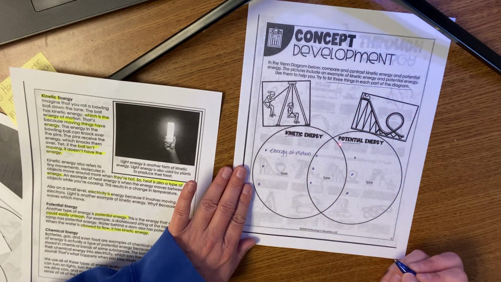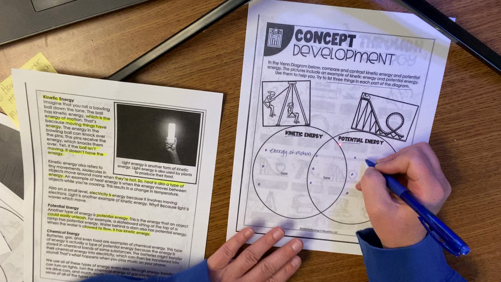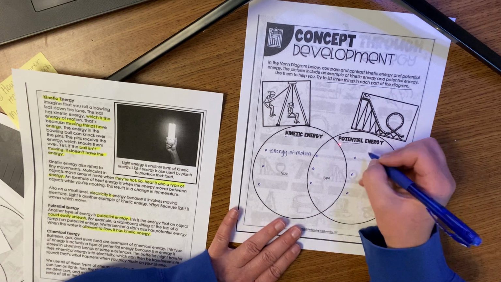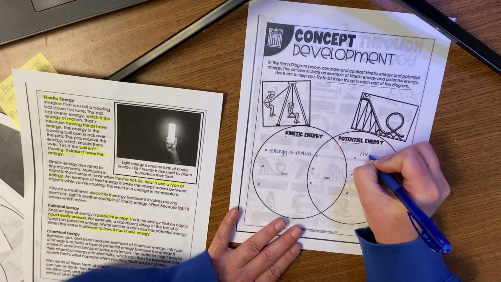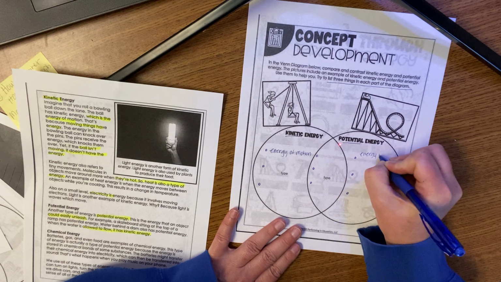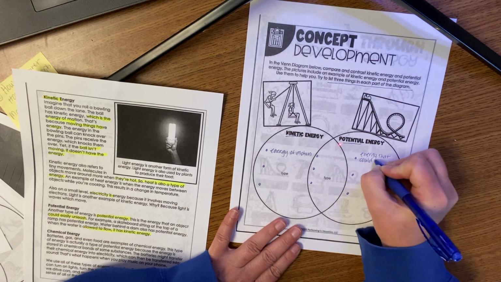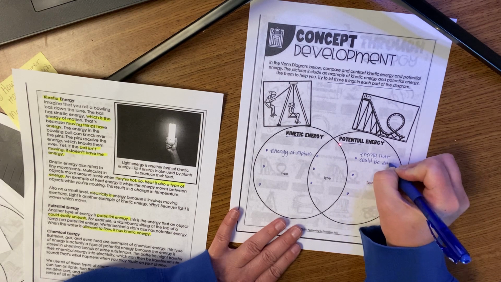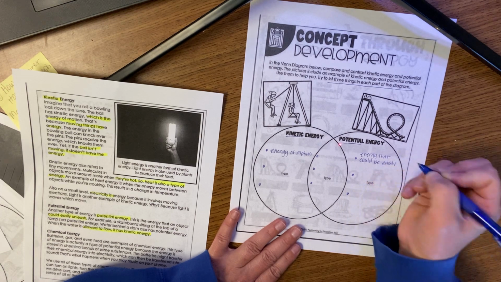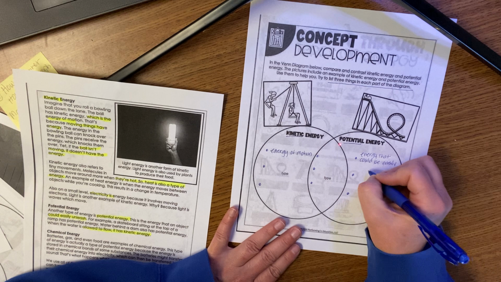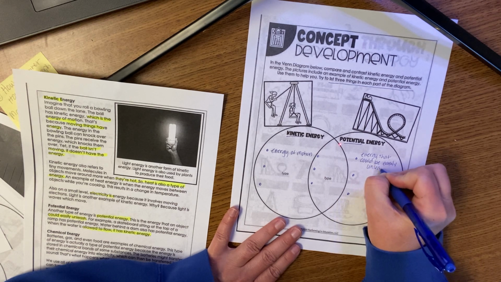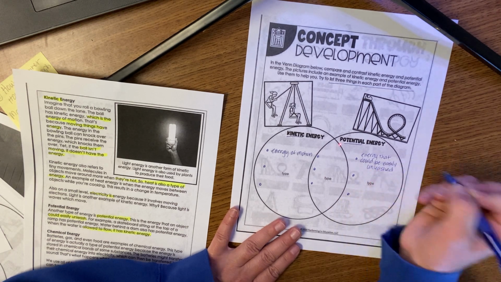Okay, and potential energy is energy that could be easily unleashed. Okay, it could easily happen.